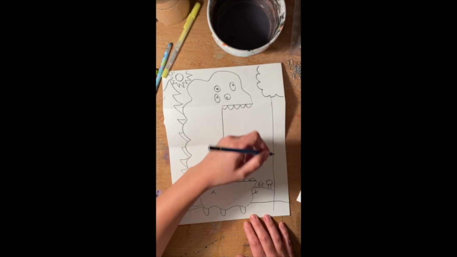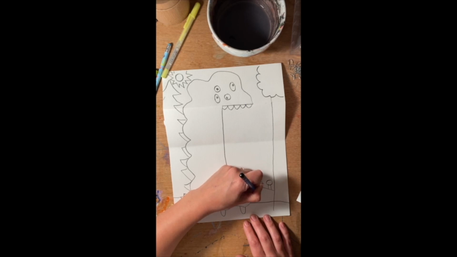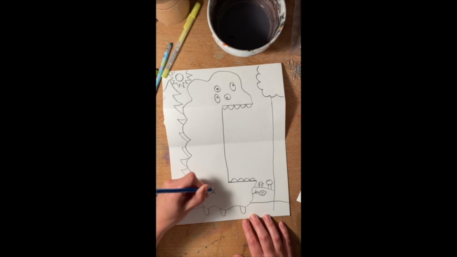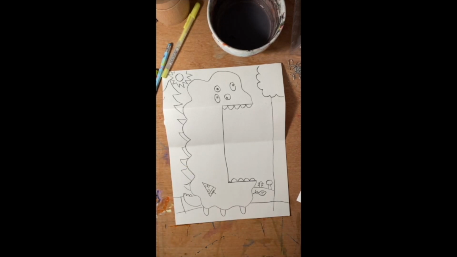Maybe it's eating a leaf. I don't know. Maybe it's eating a slice of pizza. Maybe my monster likes leaf pizza. Totally possible. Your monster, you get to decide. What does your monster eat?